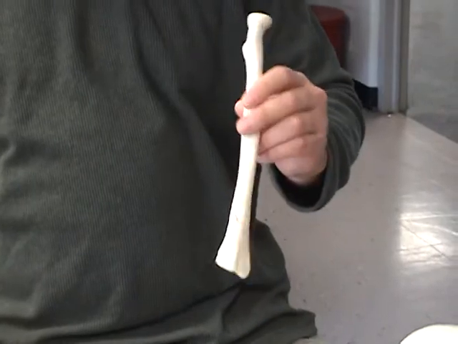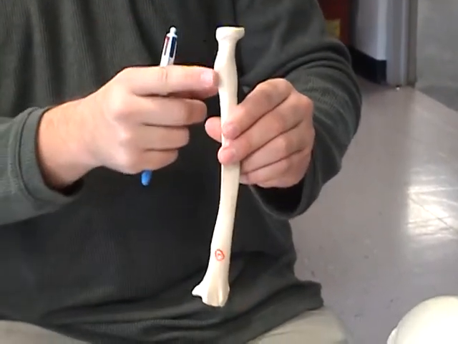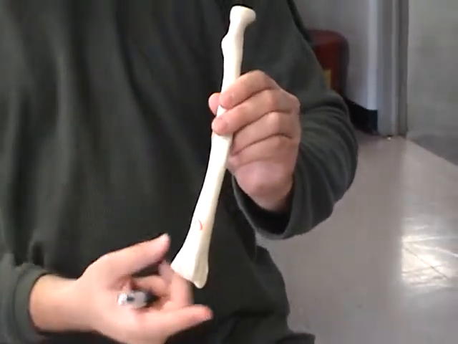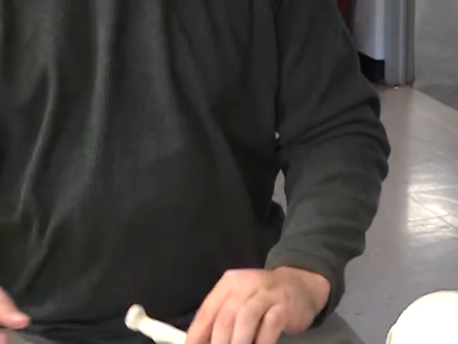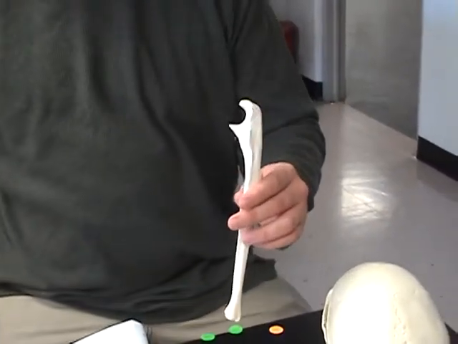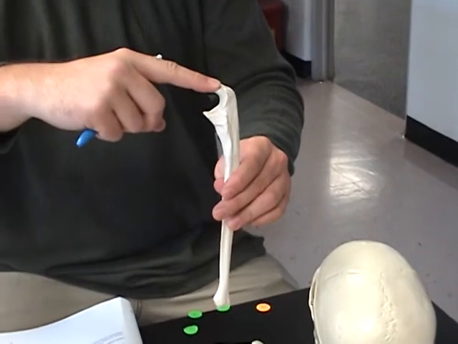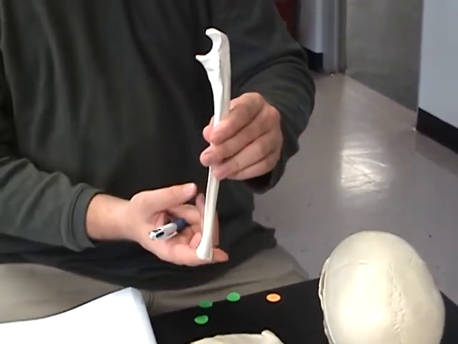Radius, the head of the radius, tuberosity, styloid process. Ulna, olecranon process, coronoid process, styloid process.